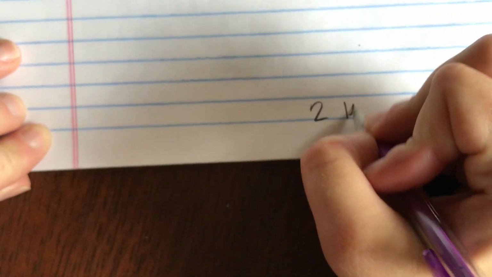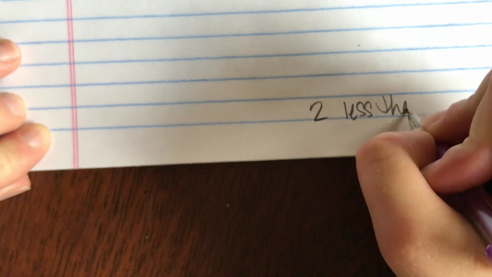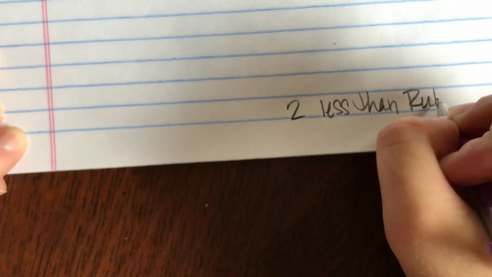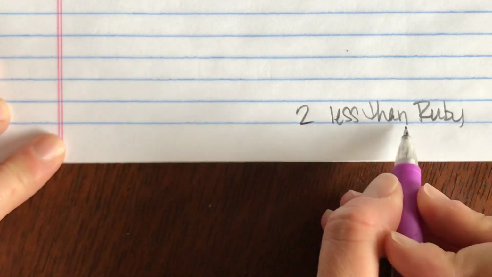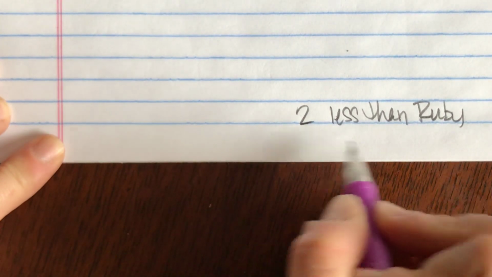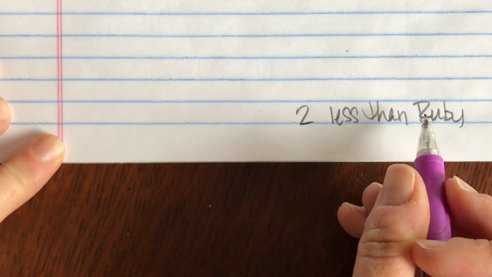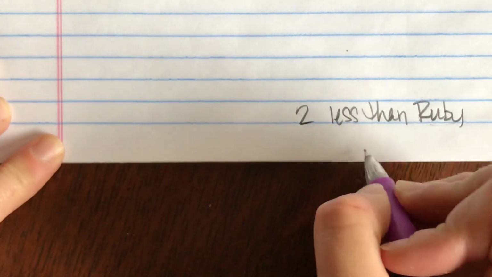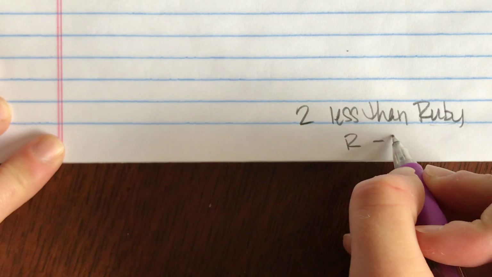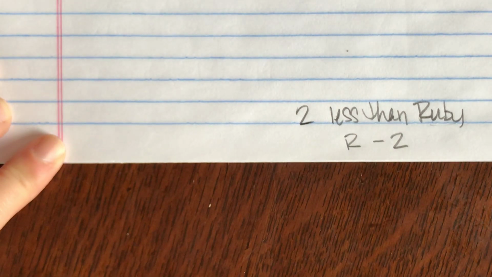If I have 2 less than Ruby, ooh, that just moved my camera, hang on. If I say I've got 2 less than Ruby, am I going to do $2 take away what Ruby has? Or am I going to start with what Ruby has and then subtract the $2 to get to what I have? Okay, that's one way you can kind of think about that.